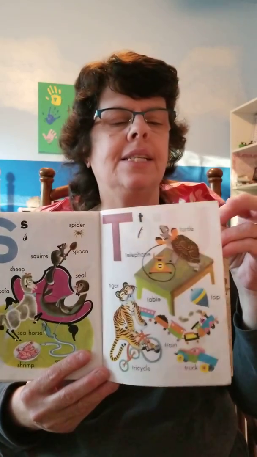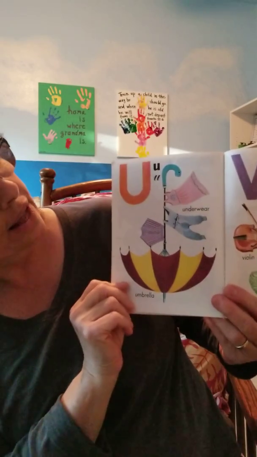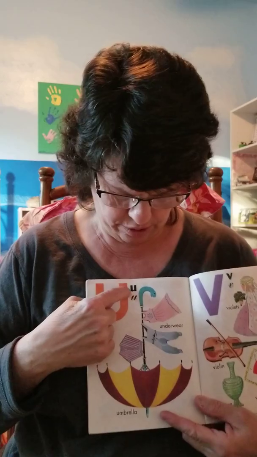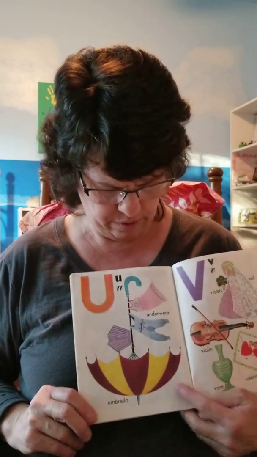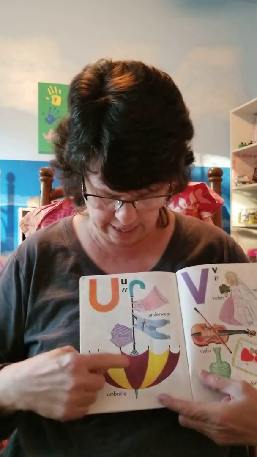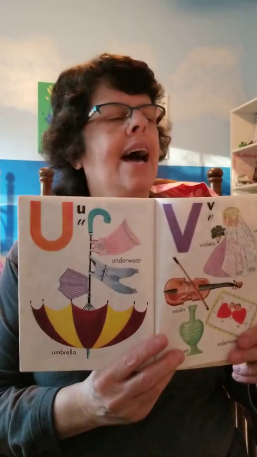R, S, T, U. There are not a lot of things on the U page. Uppercase U, lowercase u, cursive U. What do you see? I see an umbrella and underwear. That's silly. What comes next?